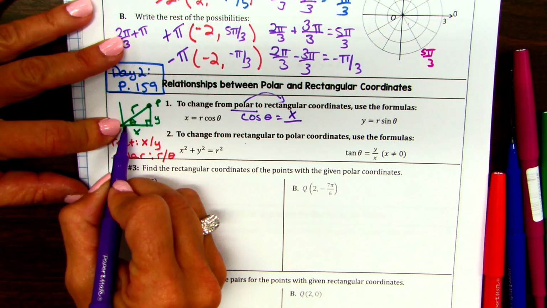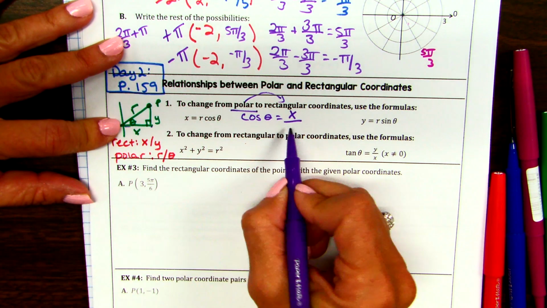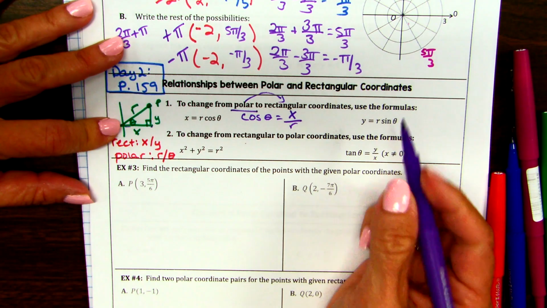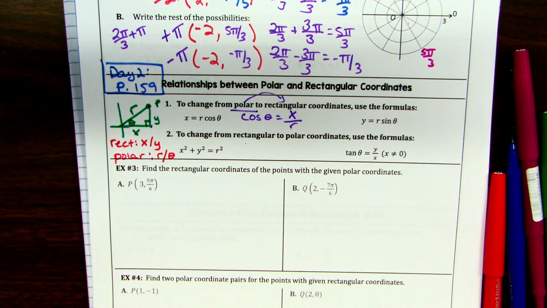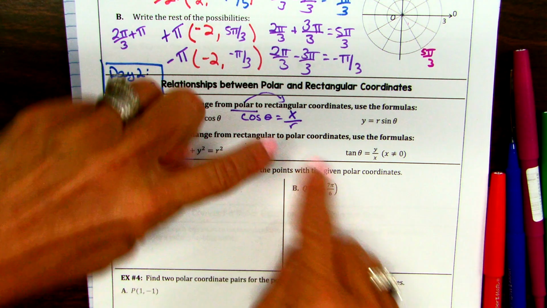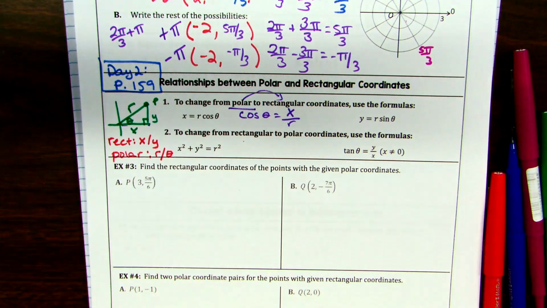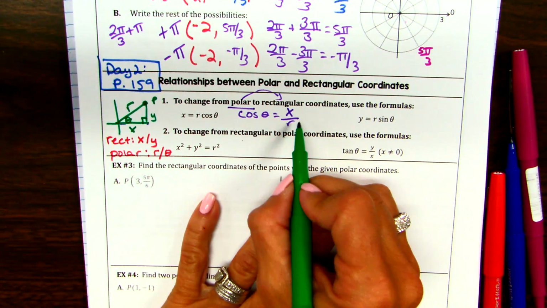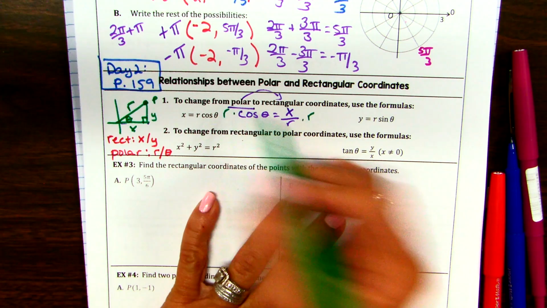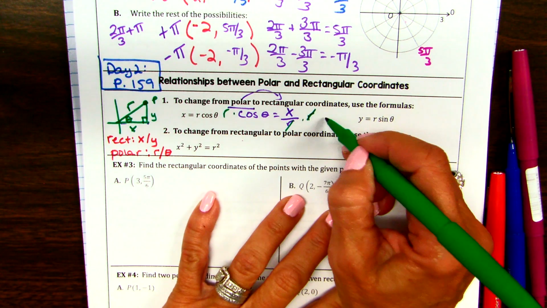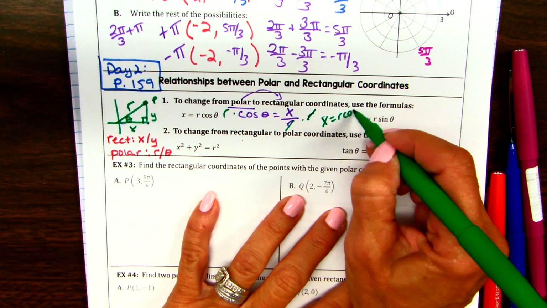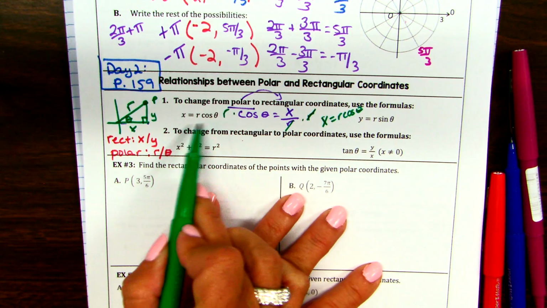So x is my adjacent side, r would be the hypotenuse. And then I don't want to have mixed letters on one side. I don't want x's and r's mixed together. I want to separate them, polar letters versus rectangular. So I would multiply both sides by r, and that's how I get x equals r cosine theta. That's where that came from.